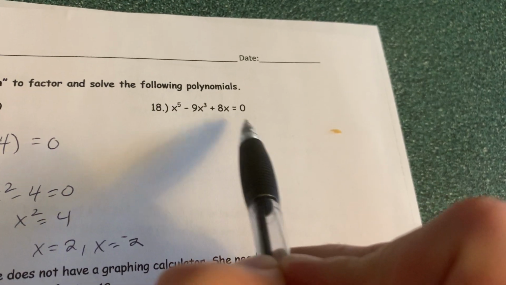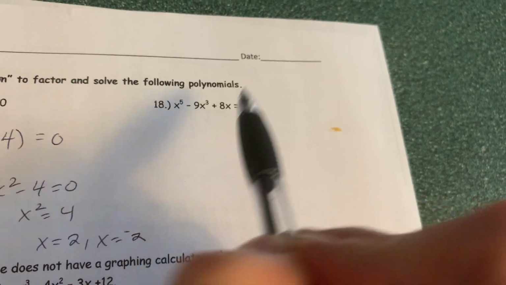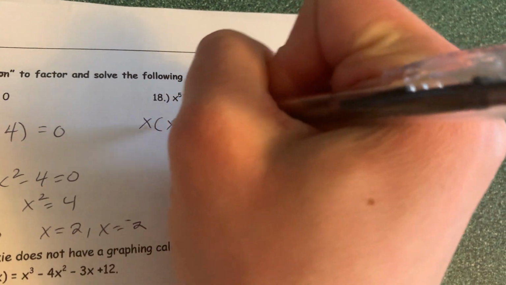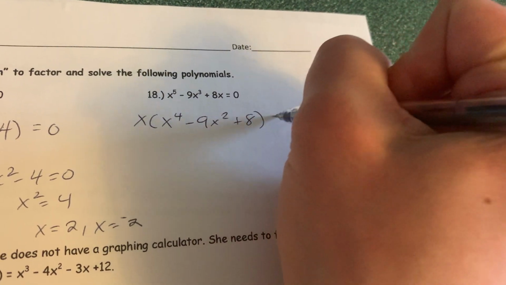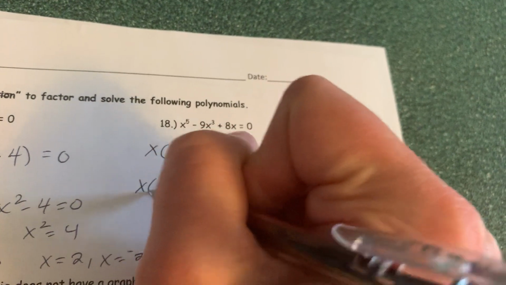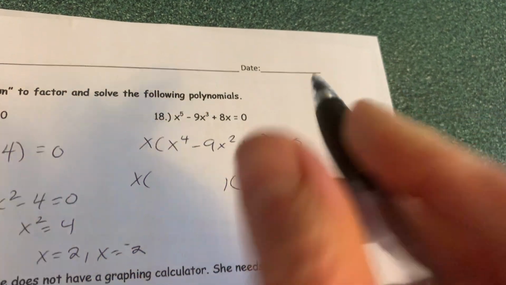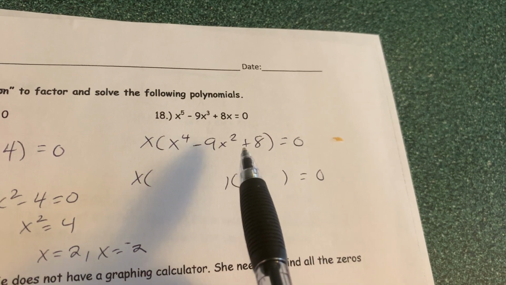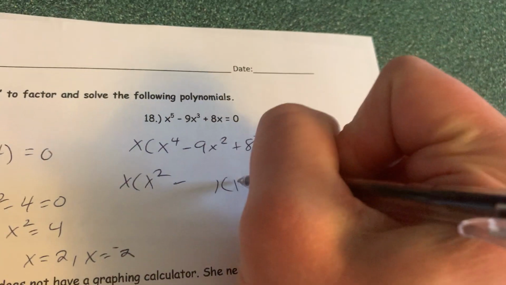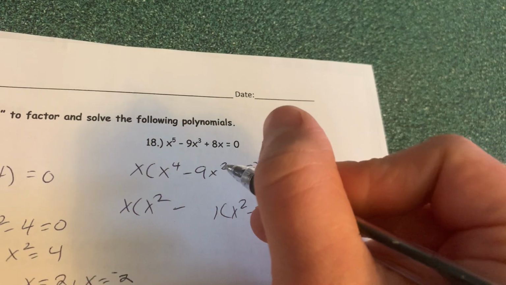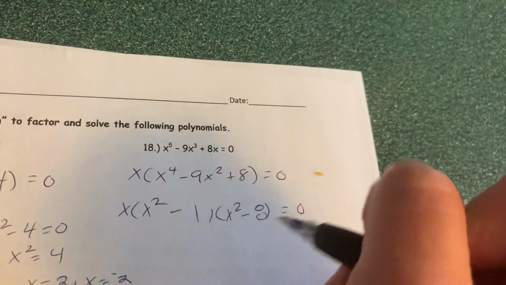Here, we do the same thing. However, let's trim the fat. There is an x that's a GCF. Well, we can do this now. Do you have 3 terms with a plus in the back? Yes. So this sign's going to appear twice. Factors of 8 that give you 9 are 8 and 1.